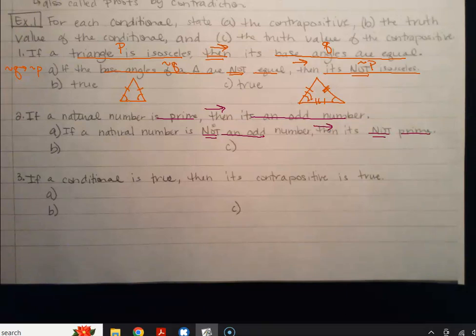Let's look at the truth value together. If a natural number is not an odd number, then it is not prime. Well, I know that 2 is a prime number, but it's even and not odd, so that makes this false.